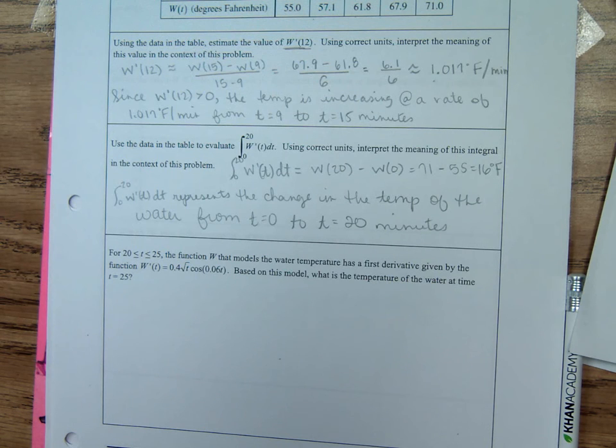All right, let's see. For t between 20 and 25, the function W that models the water temperature has a first derivative given by the function W prime of t equals 0.4 square root of t cosine of 0.06t. At least it's a nice friendly function, right? Based on this model, what is the temperature of the water at time t equals 25?